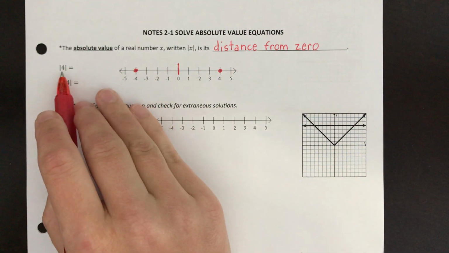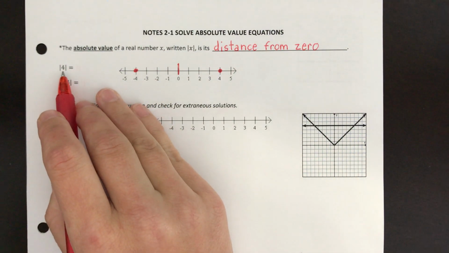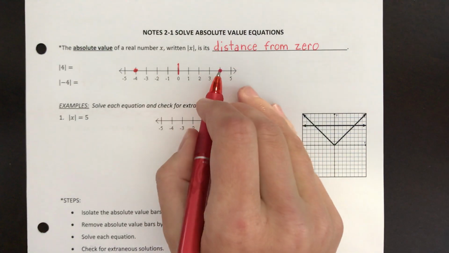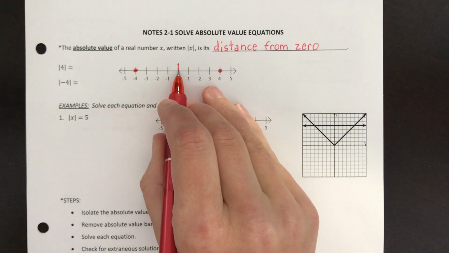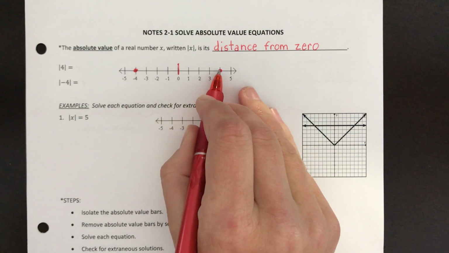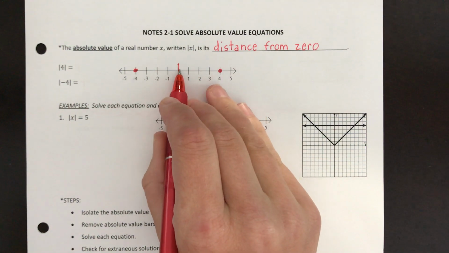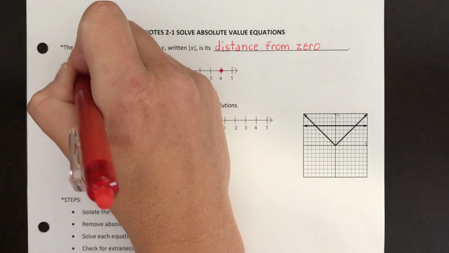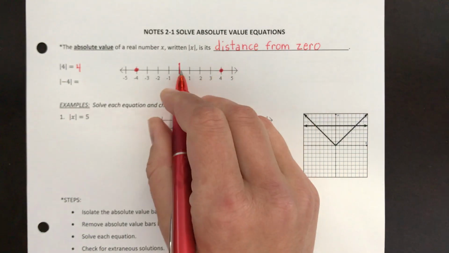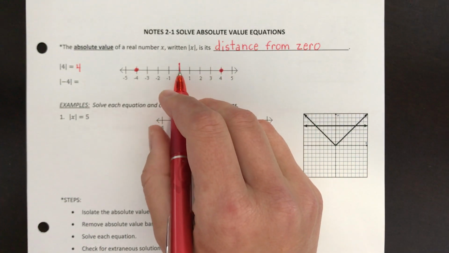So for example, if I ask you to find the absolute value of 4, that means I want to know what is the distance from 4 to 0 on the number line. And if we count, we would go 1, 2, 3, 4 units. So the answer would be 4. The distance from 4 to 0 on the number line is 4 units.